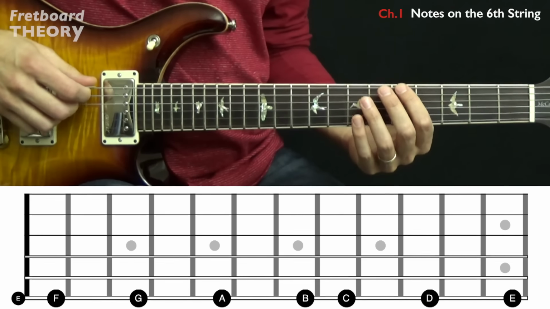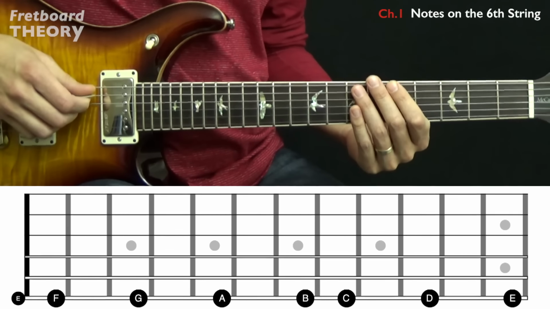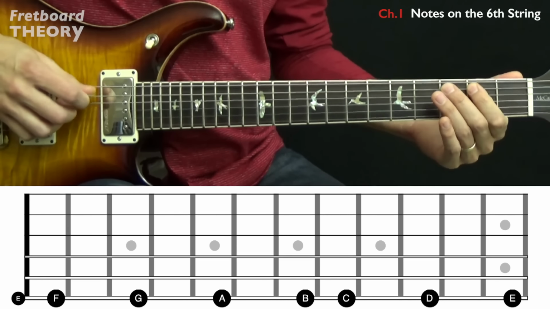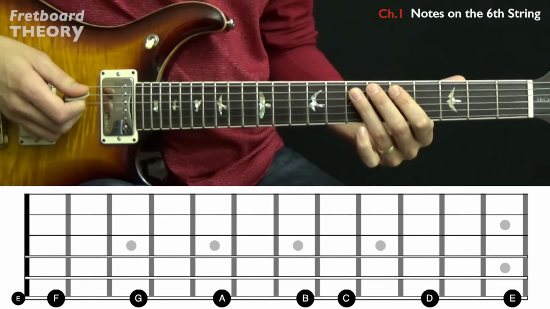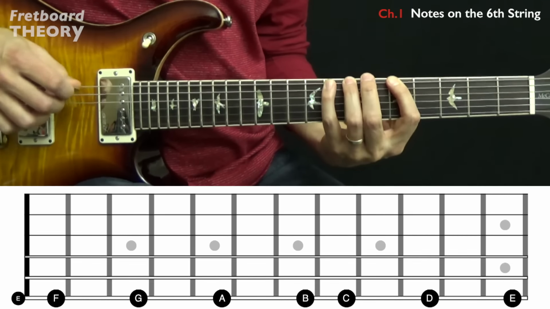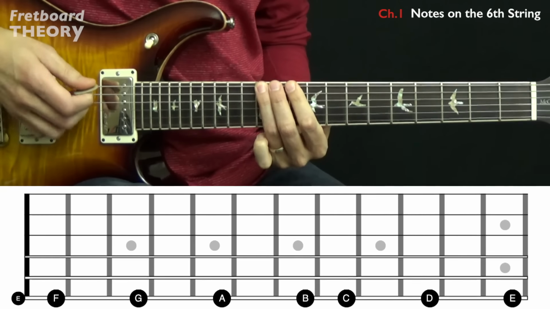When you play A at the fifth fret here, it's like starting on the fifth string open. A, B, C, D, E. Here are the same notes on string 6. A, B, C, D, E.